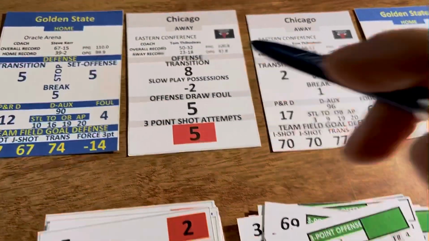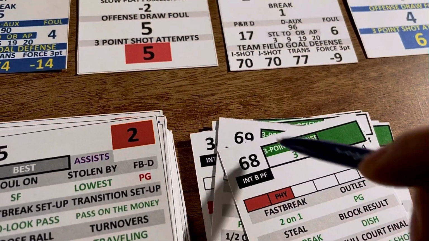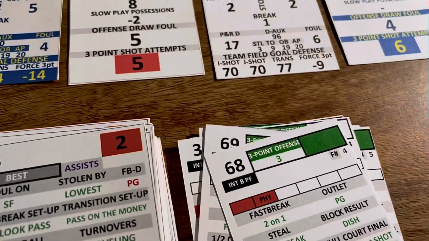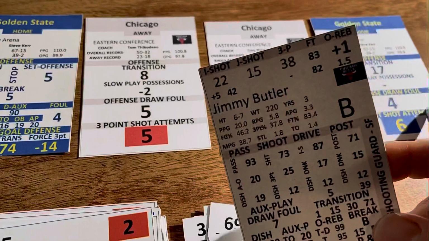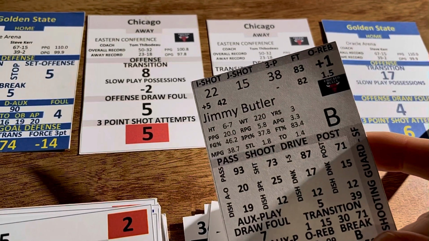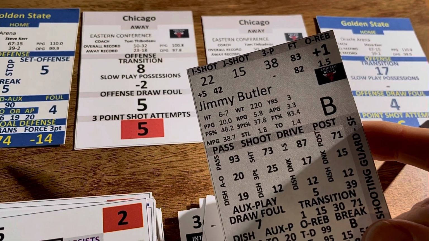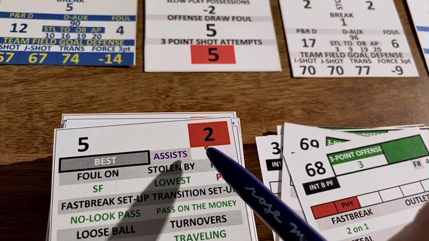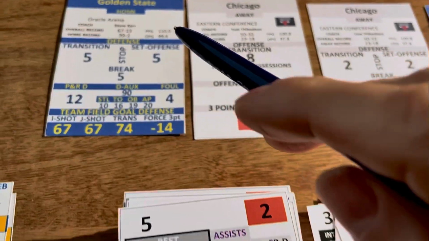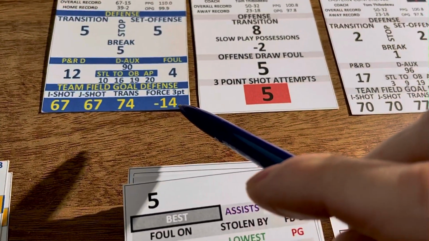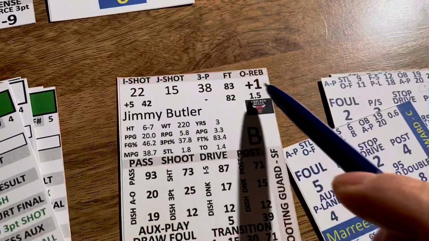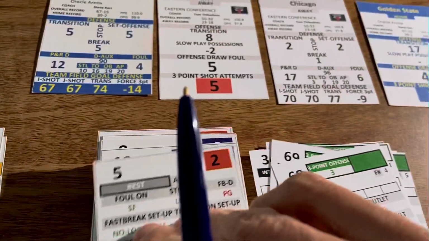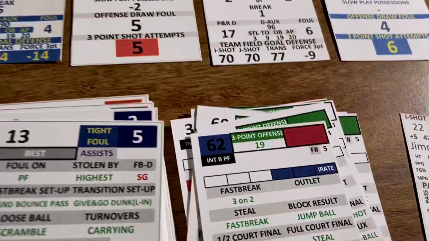68. It's above the transition number. They're within the three-point number. The green option, let's just say it's Jimmy Butler. Jimmy Butler's three-point rating, you can see at the top there, is 1 to 38. But the Warriors, again, 2 is within the stop range, and their forced three-point is negative 14. So Jimmy Butler's three-point shot is going to be 1 to 24. Warriors just scored. Back come the Bulls.